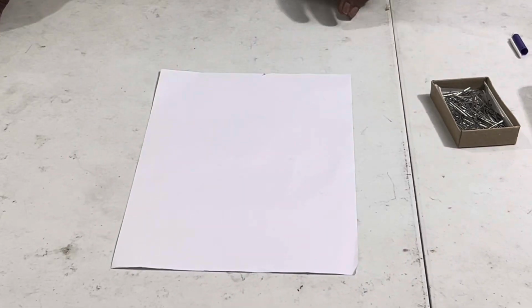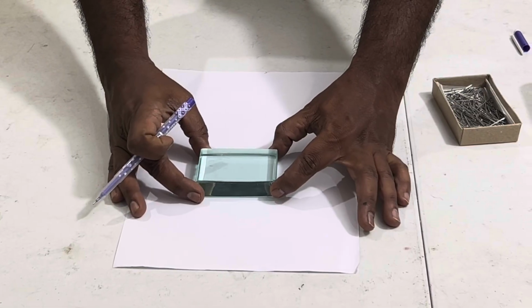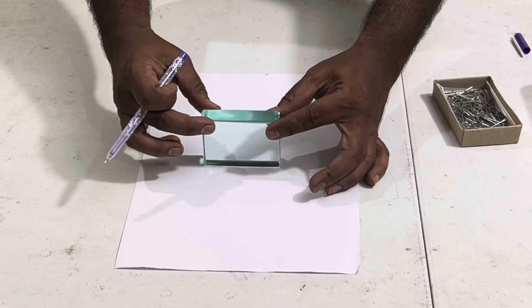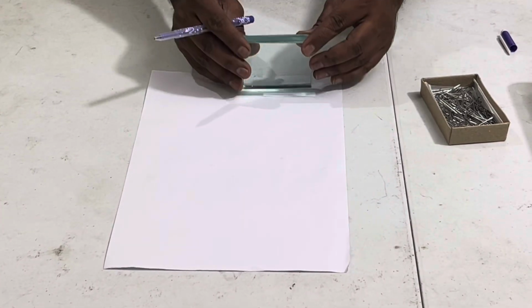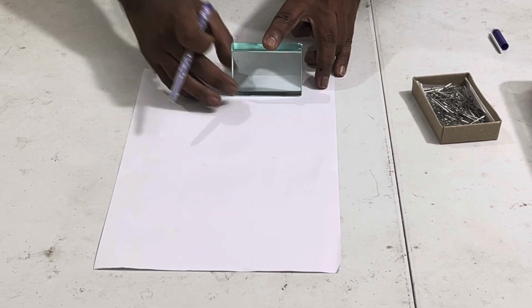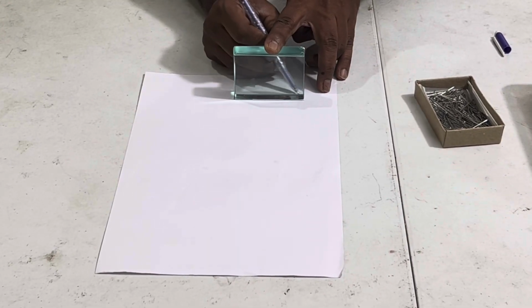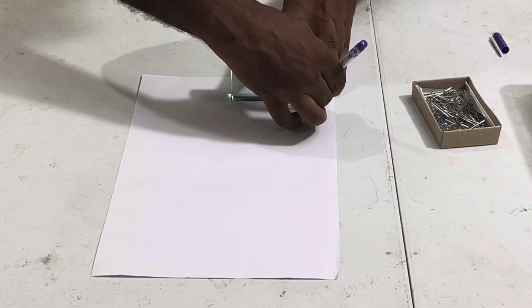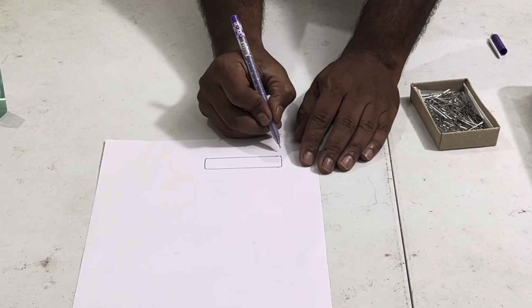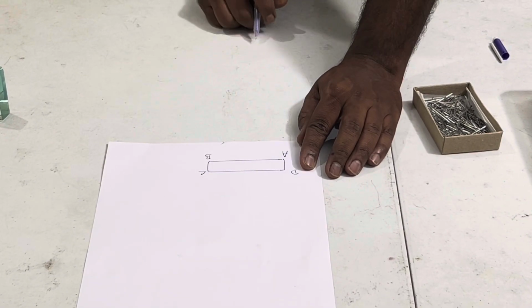Right, so for this experiment, we are not going to use this whole thing as the thickness of the slab. To have simple vision, easier vision, we'll use this as the thickness of the slab. So what I'm doing is, I'm placing this rectangular glass slab on the paper and I'm going to draw the boundaries in this manner. Just like before, I will label these edges or the vertices as A, B, C and D.